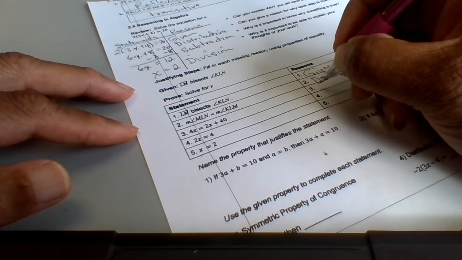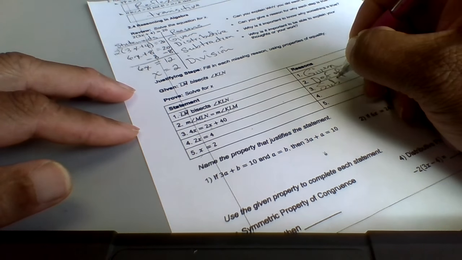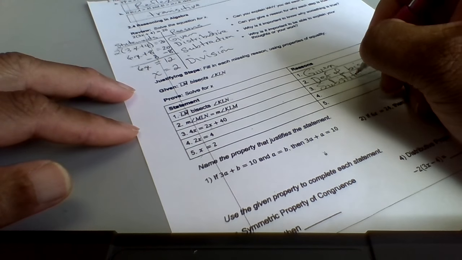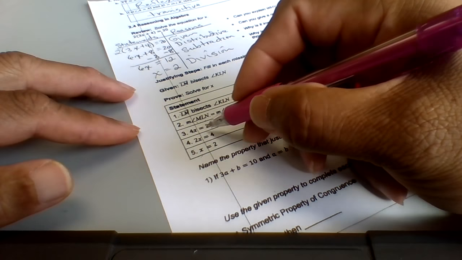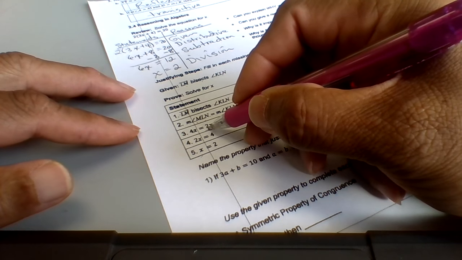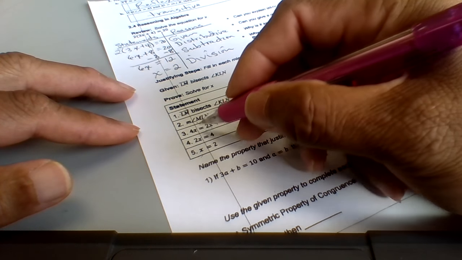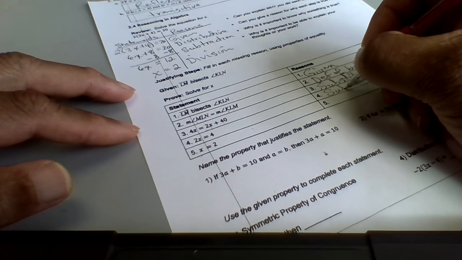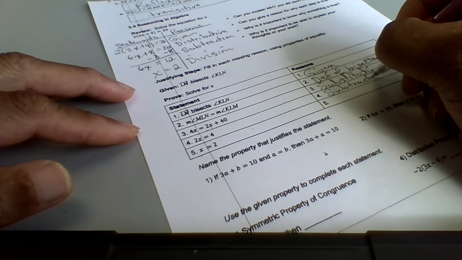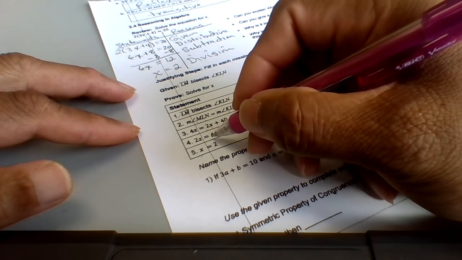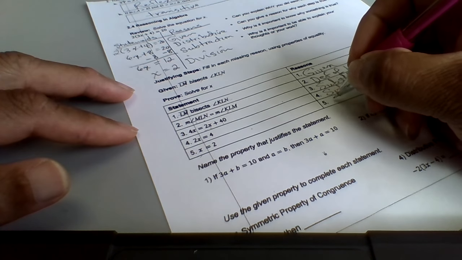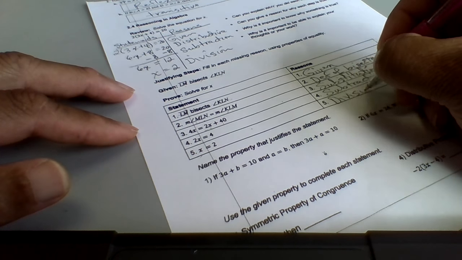So this is going to be substitution. And then the next one, I subtracted 2x on this side, subtracted 2x on this side. So subtraction. And then I divided this side by 2 and divided this side by 2. So division.